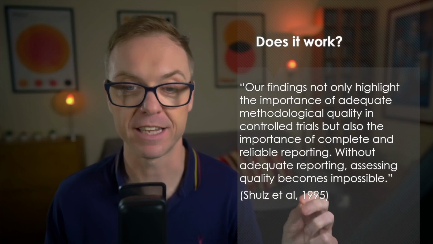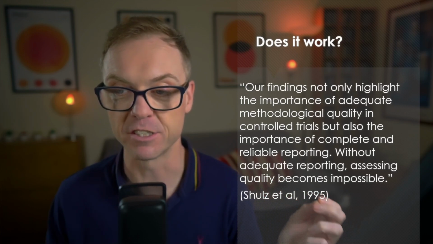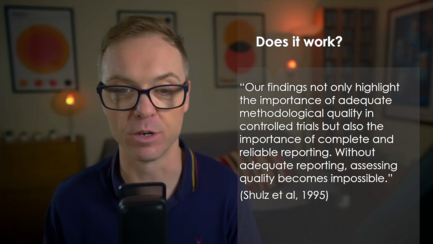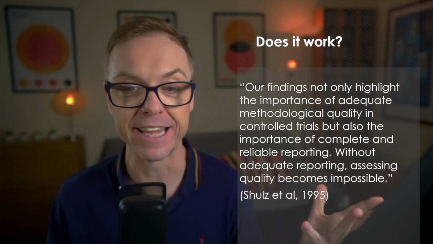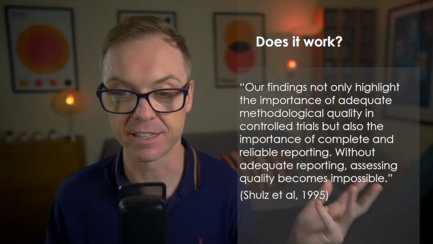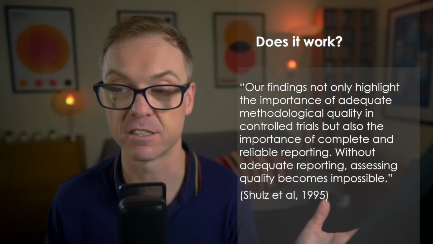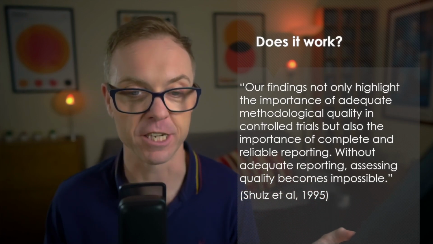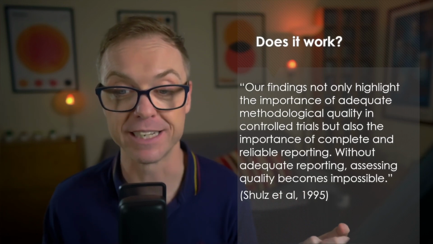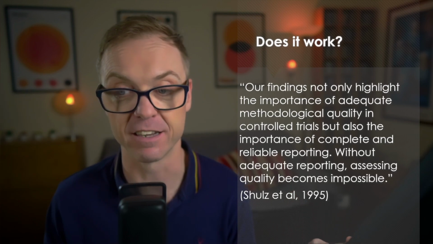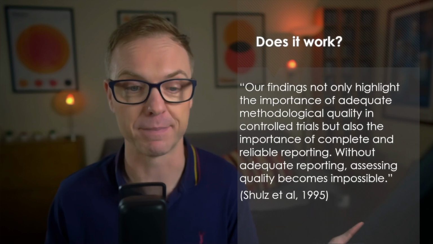Compared with trials in which authors reported adequate concealed treatment allocations, trials in which concealment was either inadequate or unclear, i.e. they did not report, or incompletely reported the concealment approach, yielded significantly larger estimates of treatment effects. Odds ratios were exaggerated by 41% for inadequately concealed trials and by 30% for unclearly concealed trials, following adjustment for other aspects of quality.